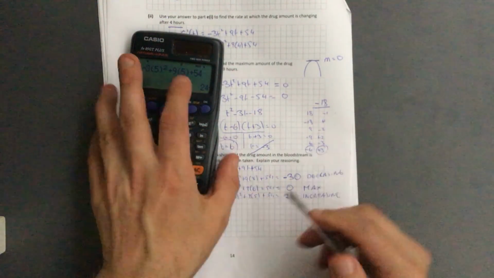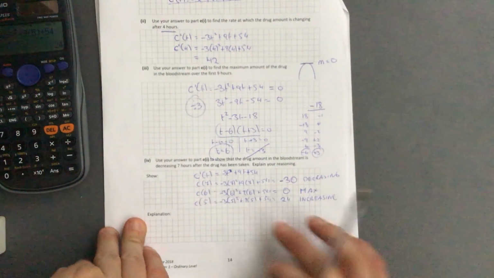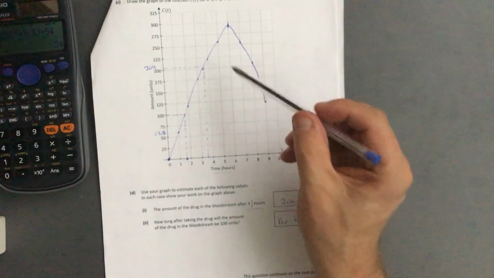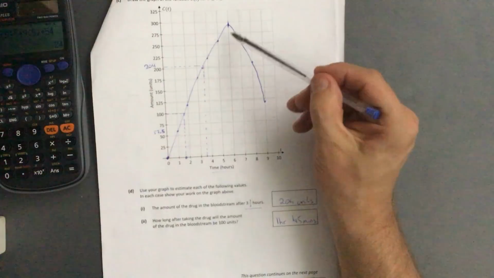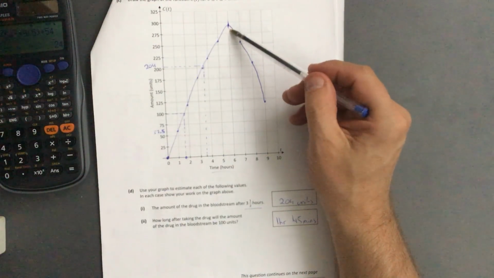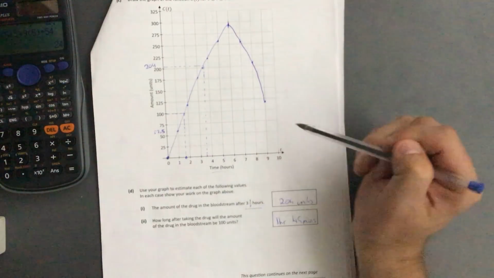So this just measures the slope, this differentiation. It measures the slope at a certain point. So even if you look at the graph that we have here, you can actually see yourself. It's increasing from 0 to 6, and at 6 it has reached its max, and then from there on in, even before 7, it's actually decreasing.